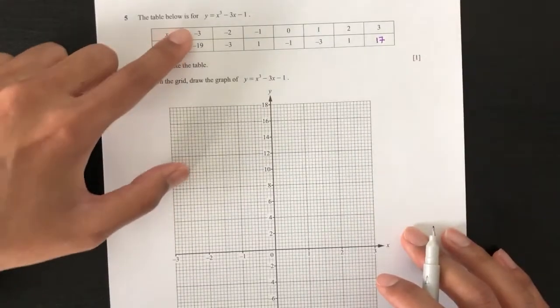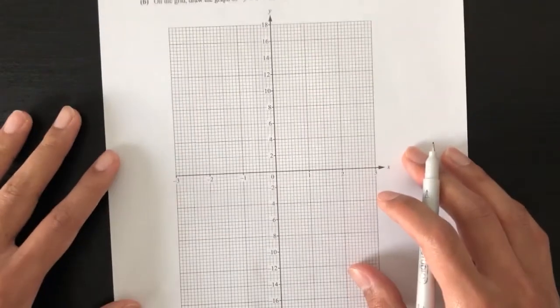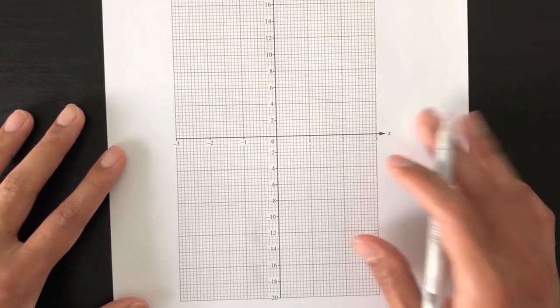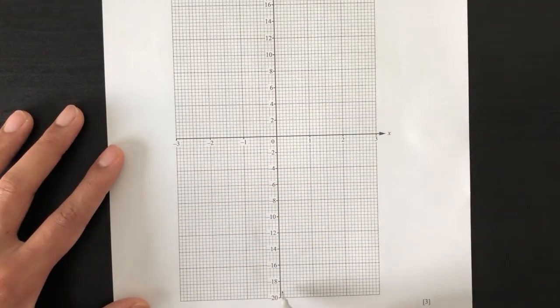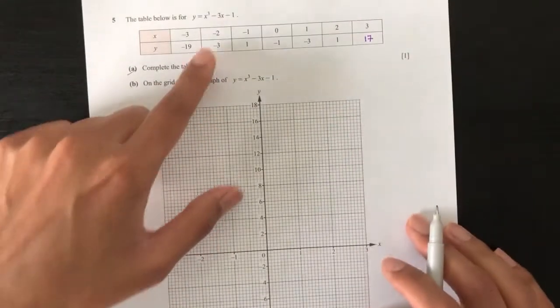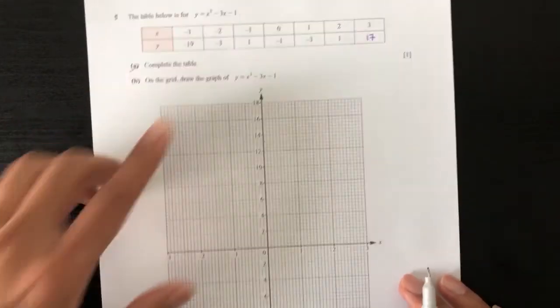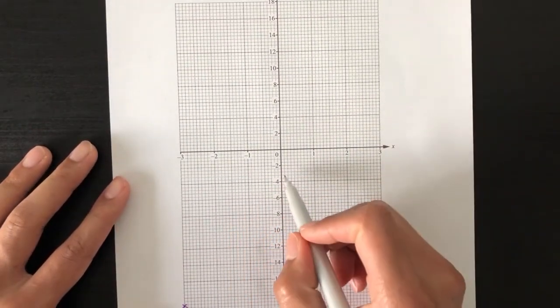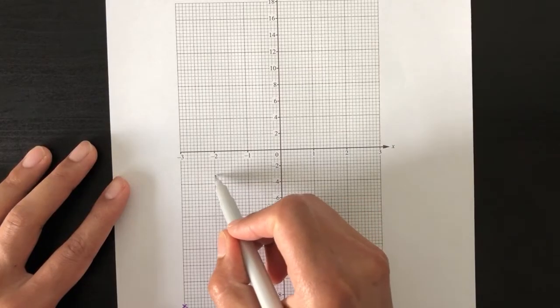So next thing, we have to plot this graph on this grid. So the first point is minus 3, minus 19. So where's that? That will be minus 3, minus 19 will be right here. First point. Second point is minus 2, minus 3. So minus 2, minus 3 will be right here.